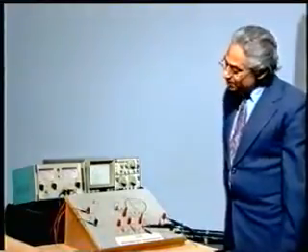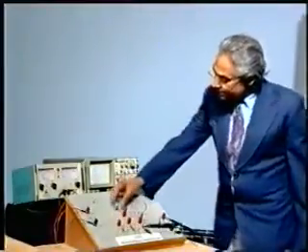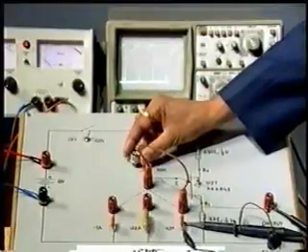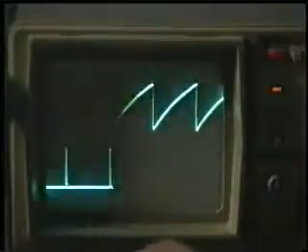Now let me change the potentiometer. Okay, with this capacitor only. First let me change it. You see again it is changing. What is changing is the relaxation time. The relaxation time has changed.